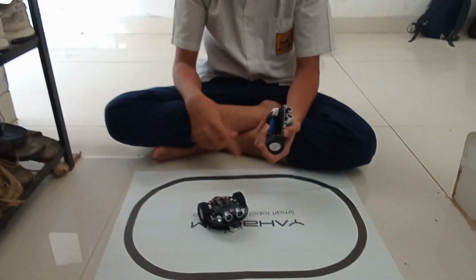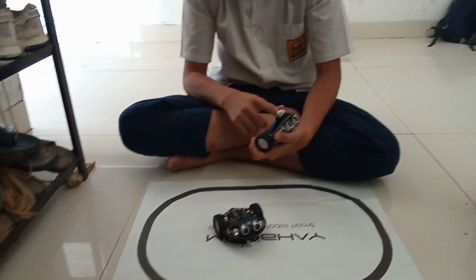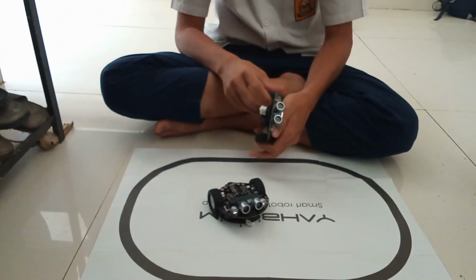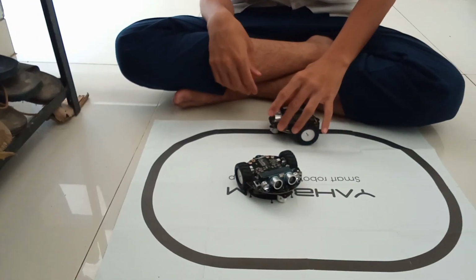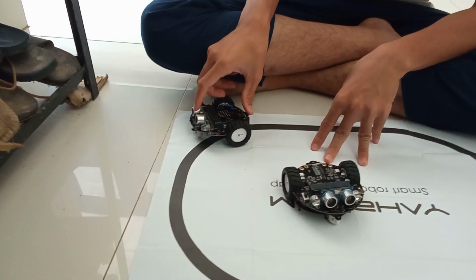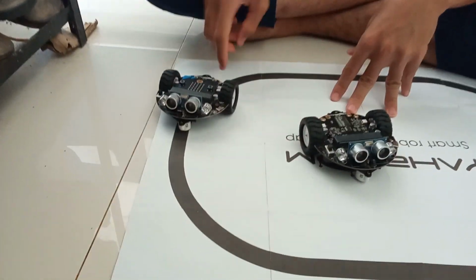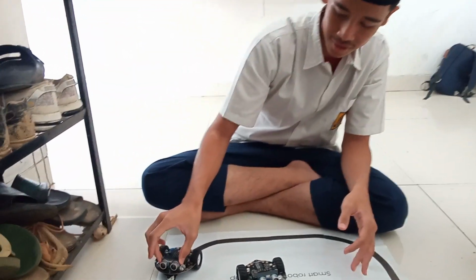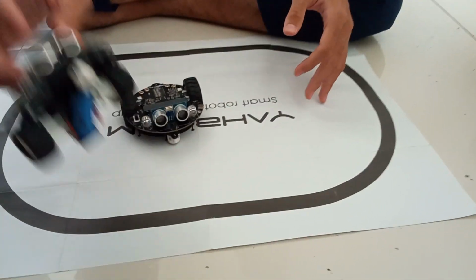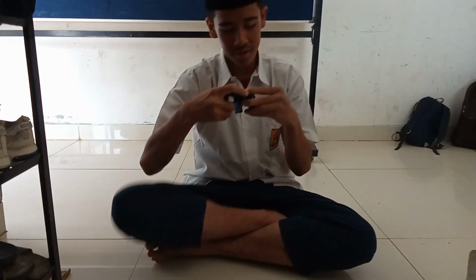The light is reflected from the white surface, and black doesn't reflect any light. So when it goes straight and touches black, that's how it knows whether it's white or black. When it turns, it will turn and then continue here, and it works like that.